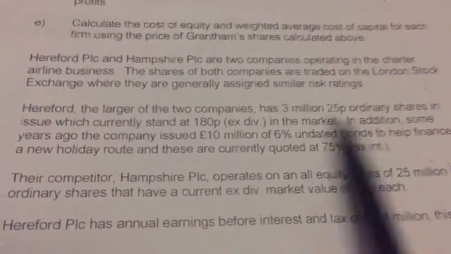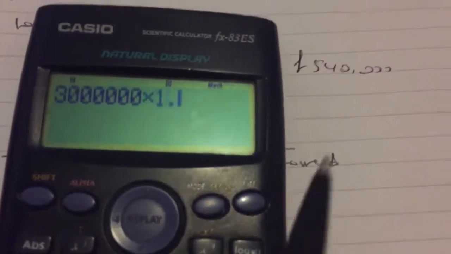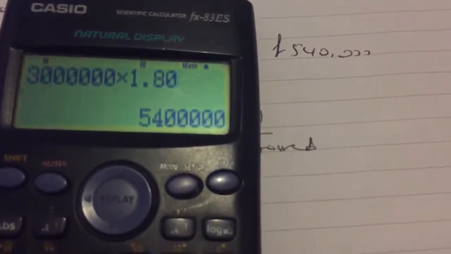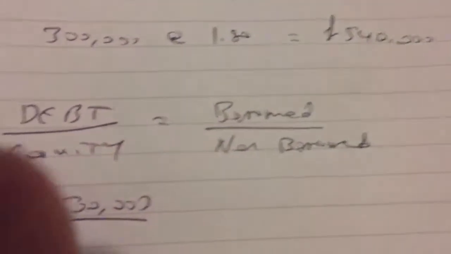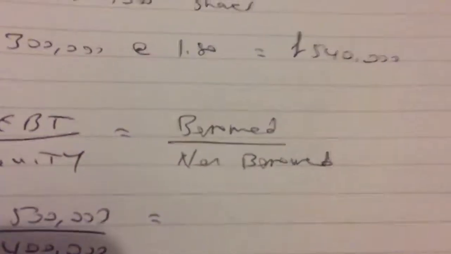Their equity is 3 million shares at £1.80, which equals 5,400,000. So 7,500,000 over 5,400,000 equals borrowed divided by non-borrowed.